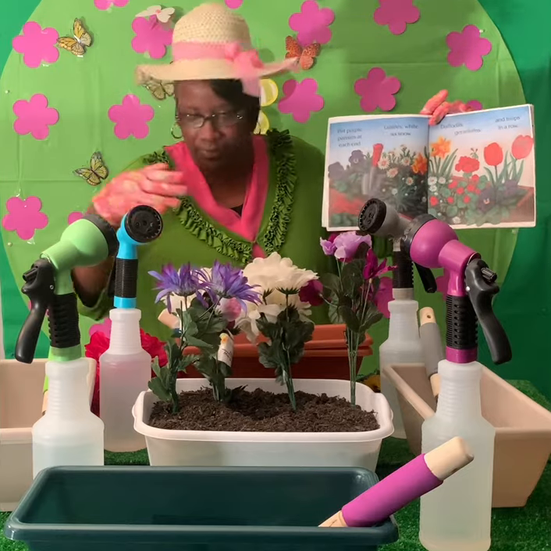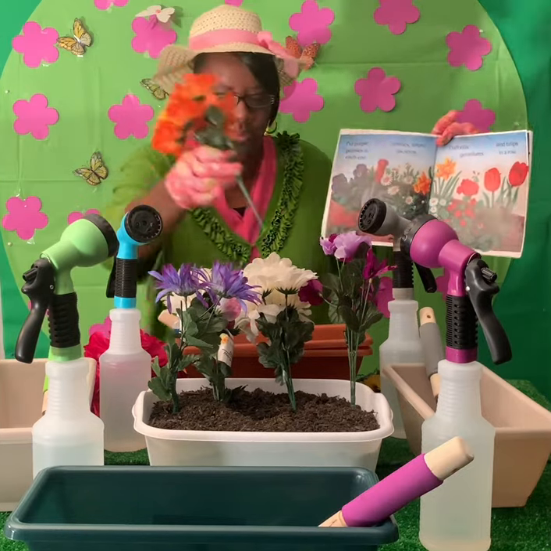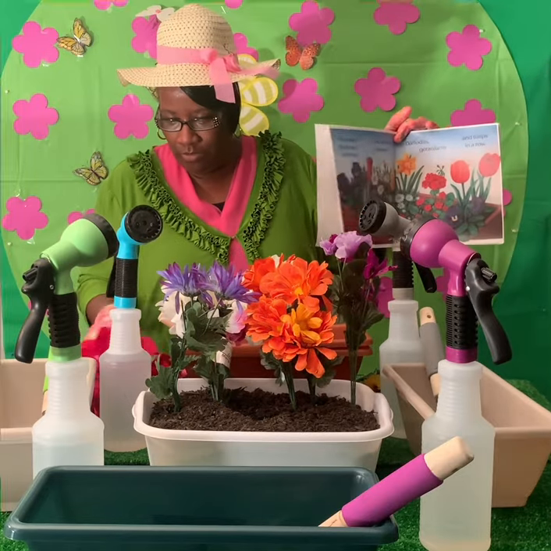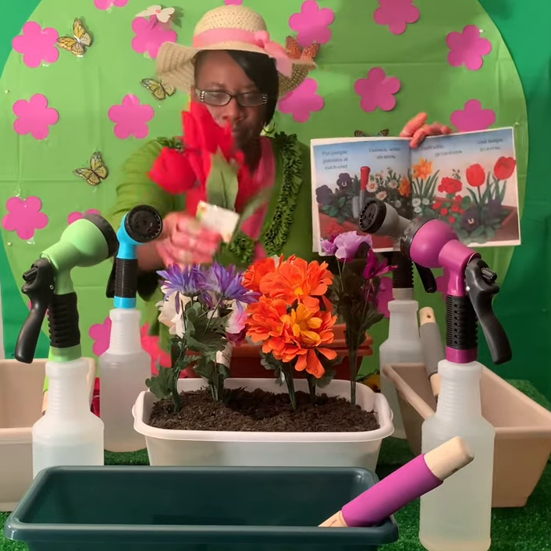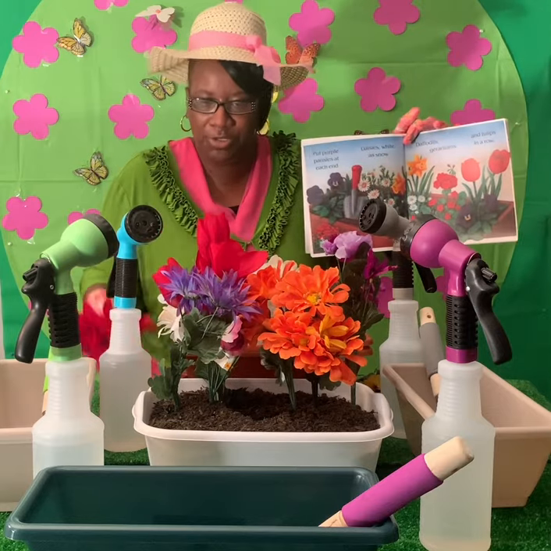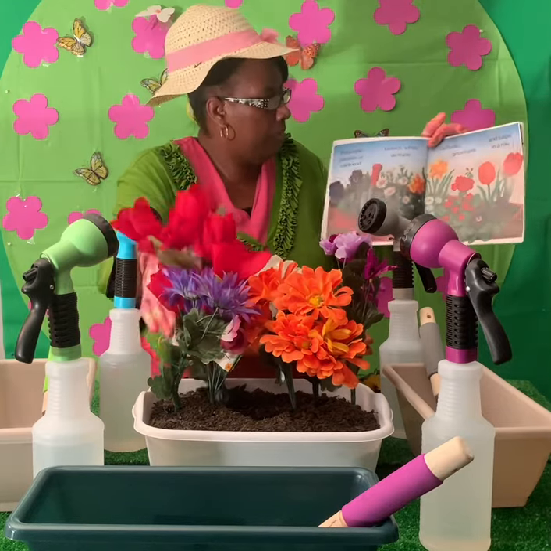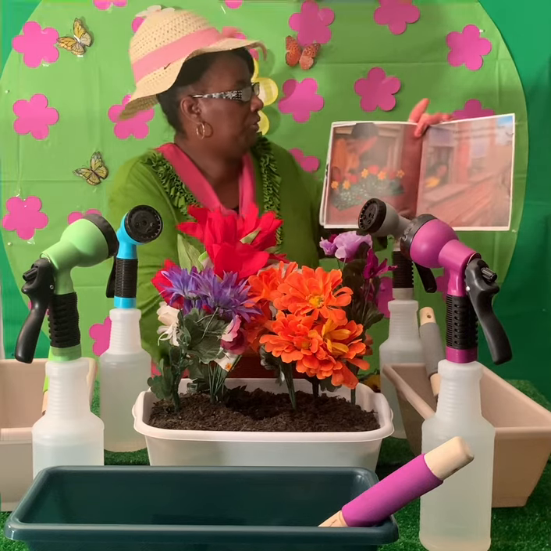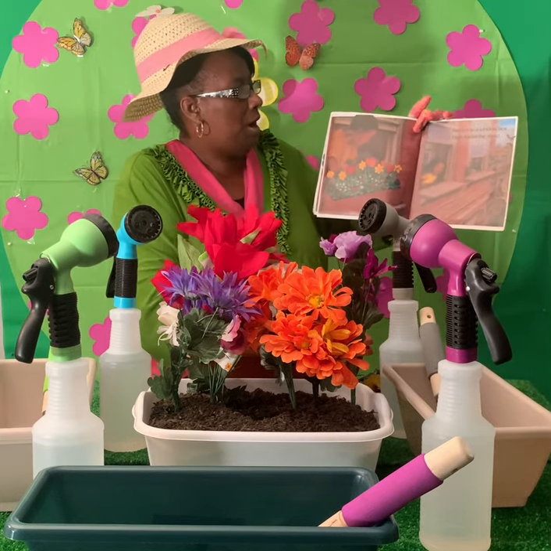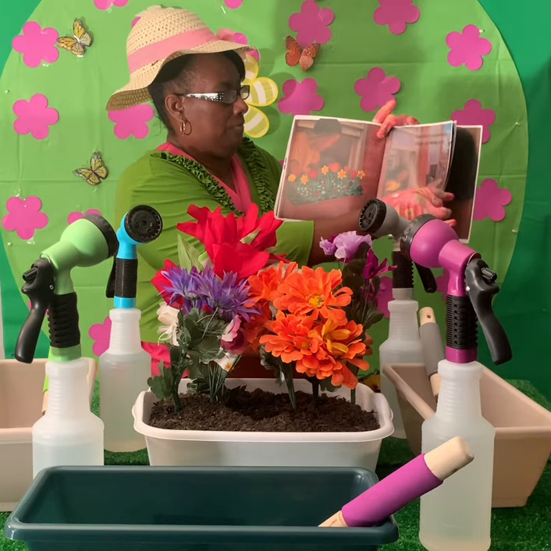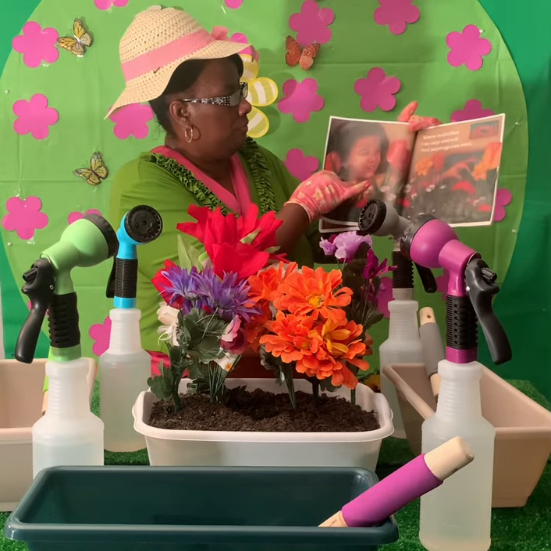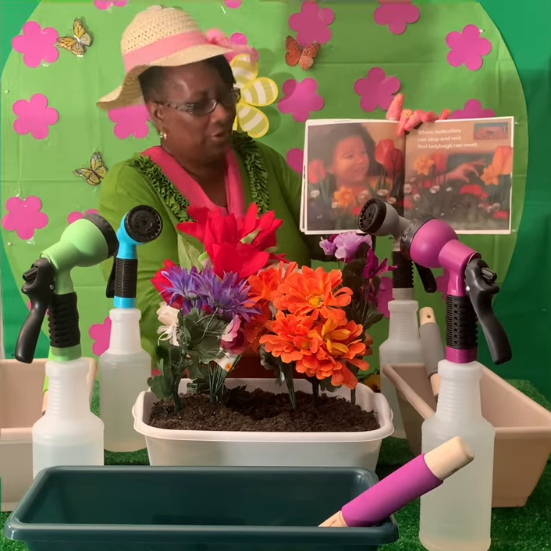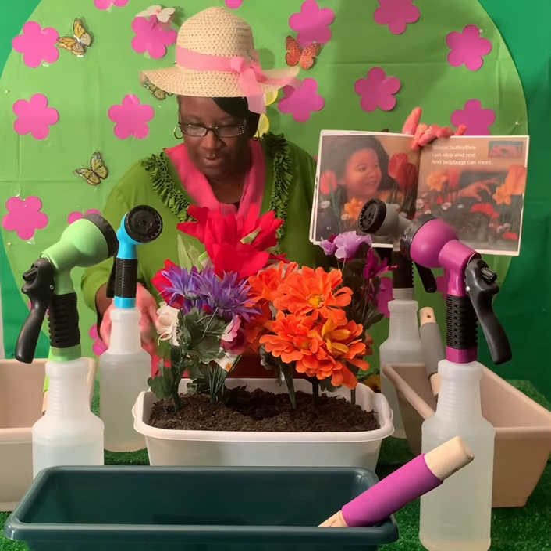Daffodils, geraniums. We're going to add the daffodils and the geraniums. And tulips in a row. Put our tulips in. And you can proceed with reading your story. Garden in a window box high above the street, where butterflies can stop and rest and the ladybugs can meet. So you're going to add your butterfly flower here.